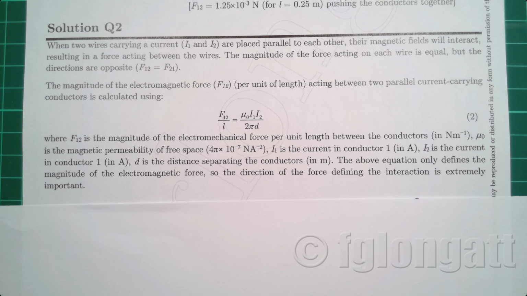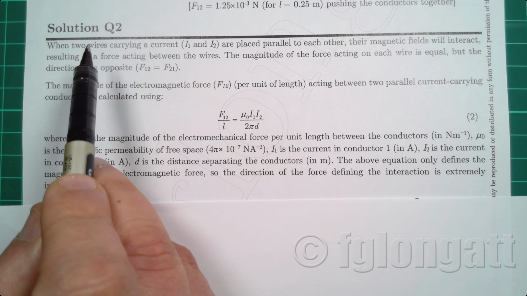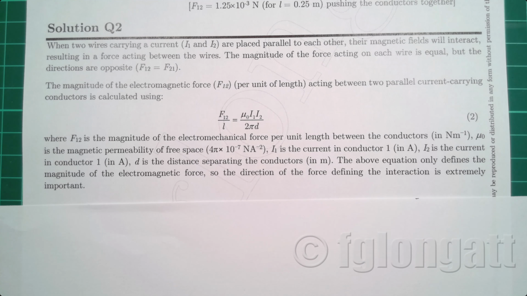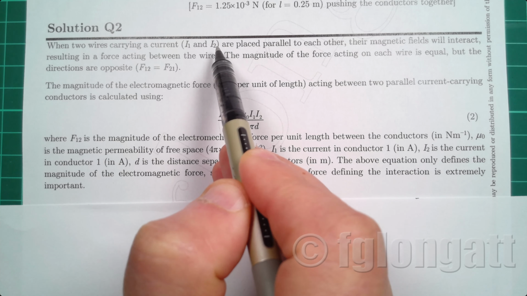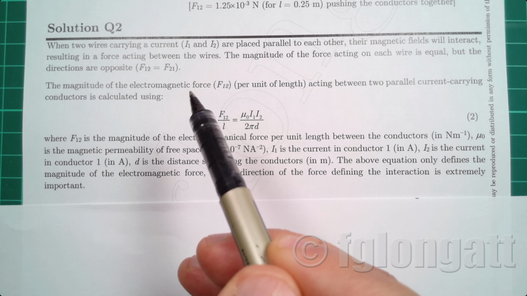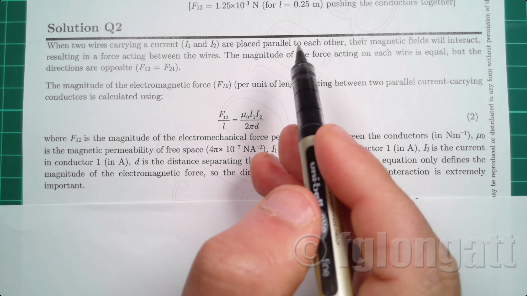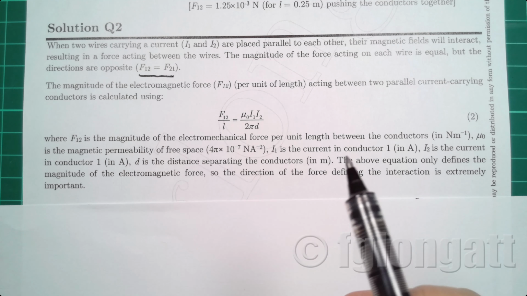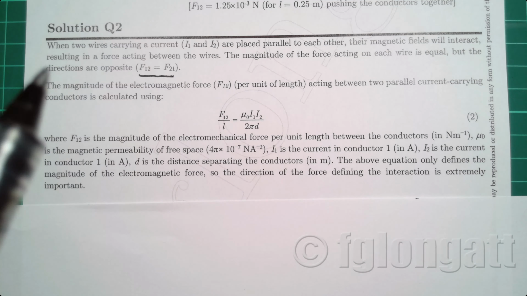Basically, what you need to remember is that when we have two conductors with currents I1 and I2, fully parallel to each other, the magnetic field created by these currents affects the other conductor. As a consequence, we have a force interaction between the conductors. And the force between the conductors is defined by this very simple but very interesting equation over here.